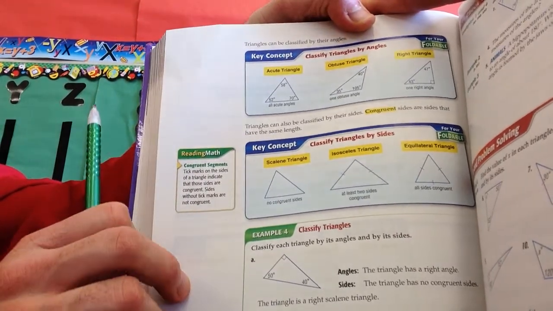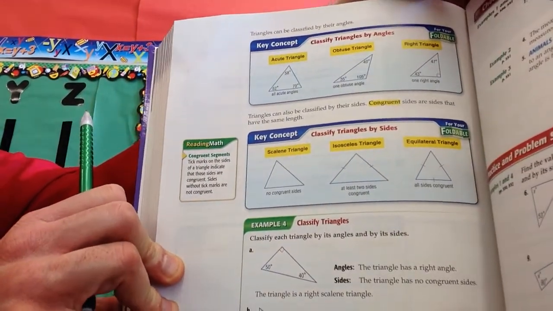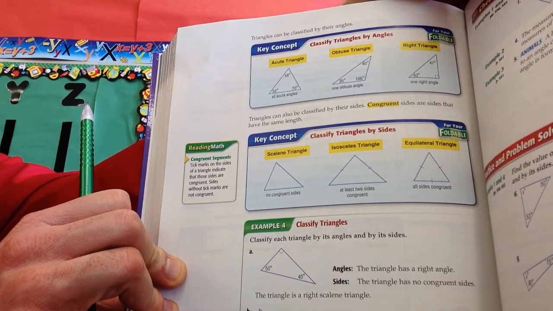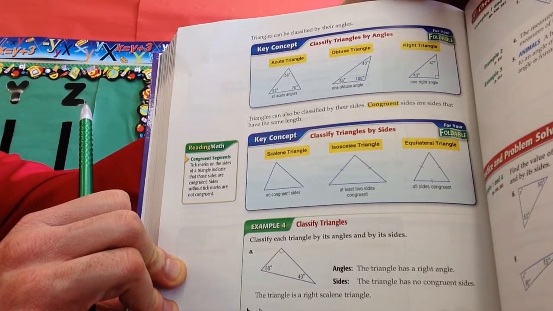Okay, you may want to hit pause on the video to copy down these 6 triangles. Make sure you understand how to classify triangles by angles and by sides. We're going to use this in the next problem.